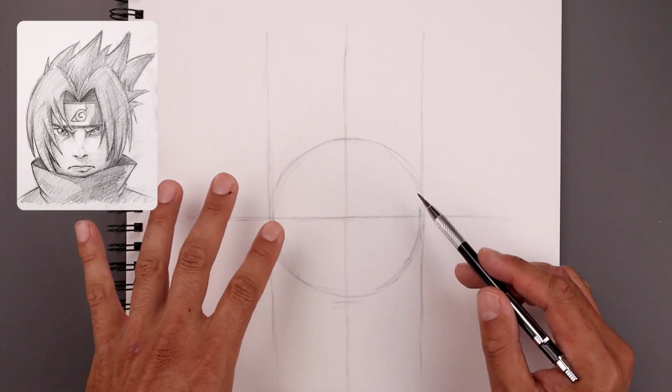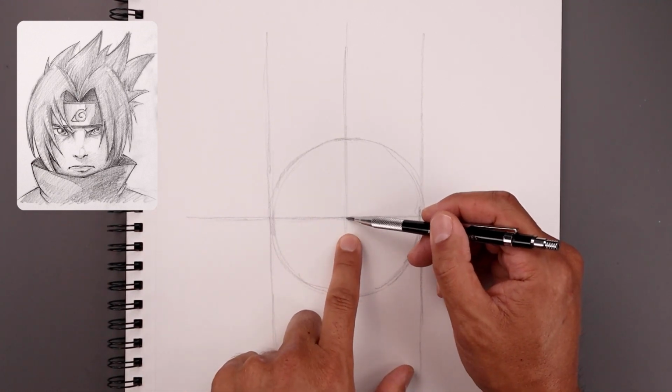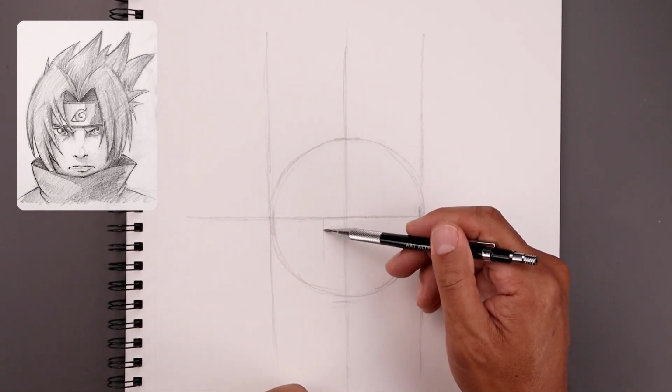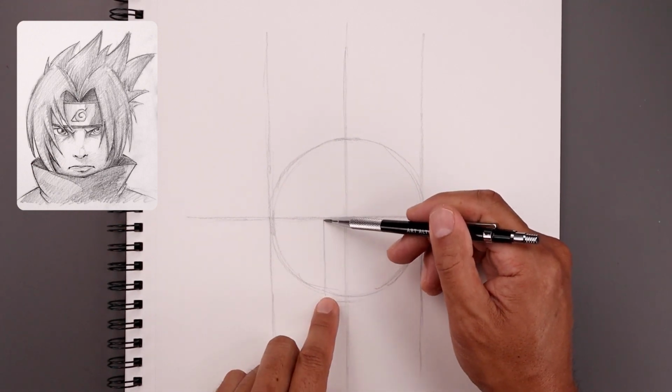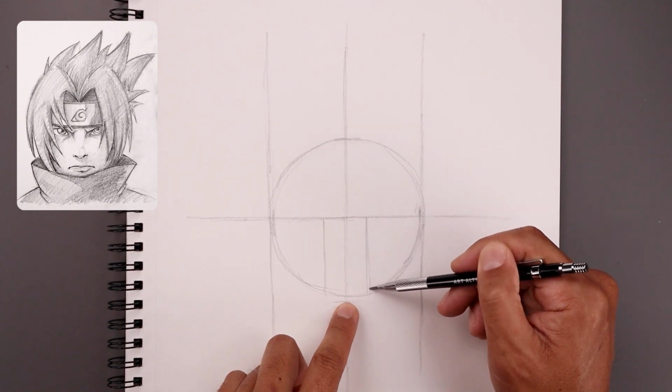Now from here we start blocking out the basic facial features, starting with the eyes. Let's start with the gap in between. So from the center, let's start over on the left side, sketch a line coming down. And I want to take this distance from the center over towards the right and do the same thing.